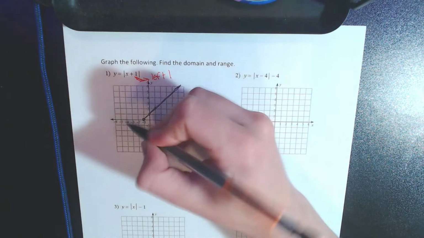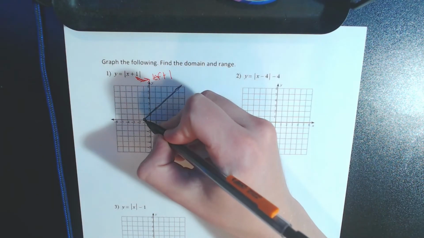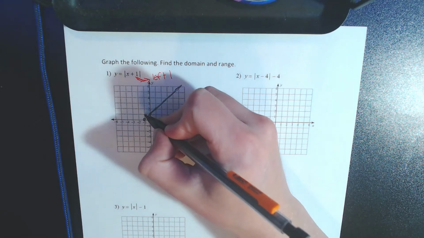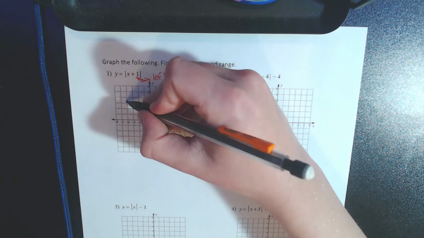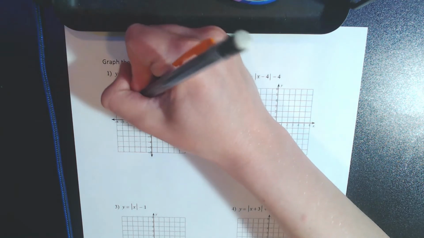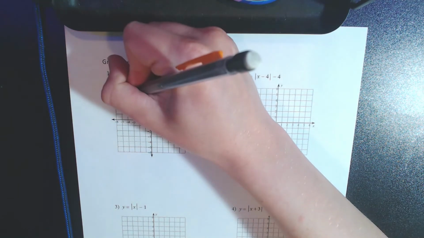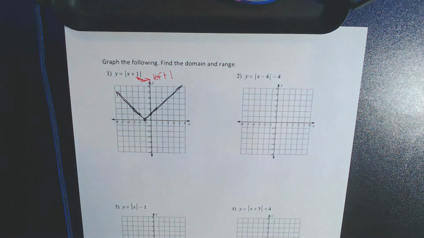Okay, and then kind of mirror image on the other side. It's going to go up 1, left 1, up 1, left 1 on the other side to get your V shape. So that would be your absolute value graph for this one. Okay, it just goes left 1, so you just move the V to the left 1.